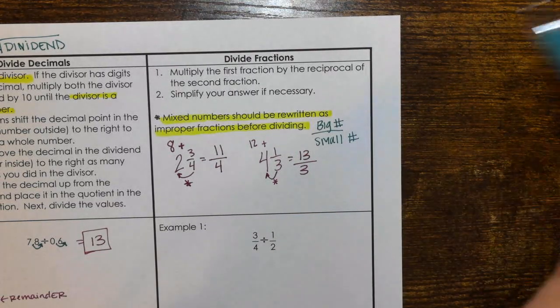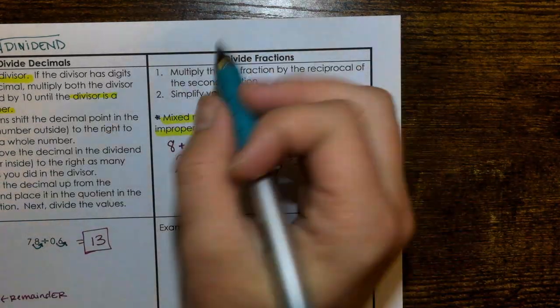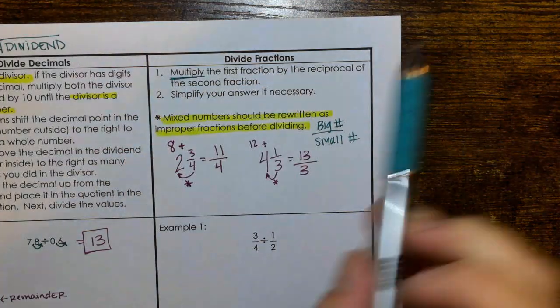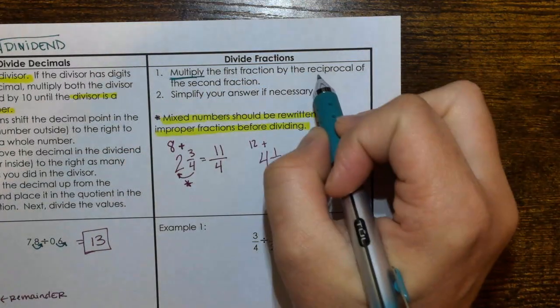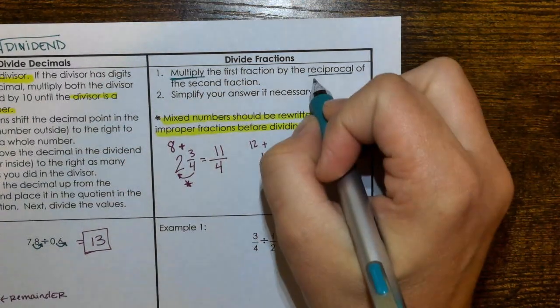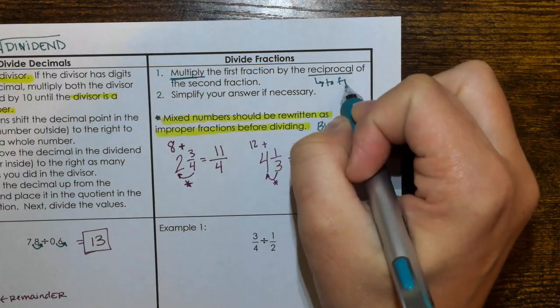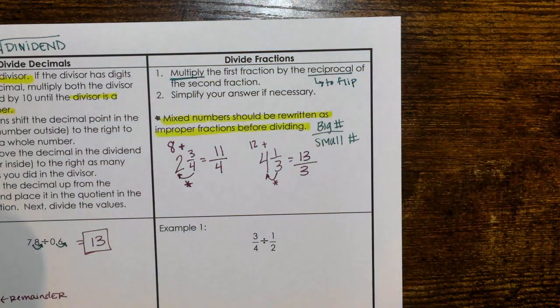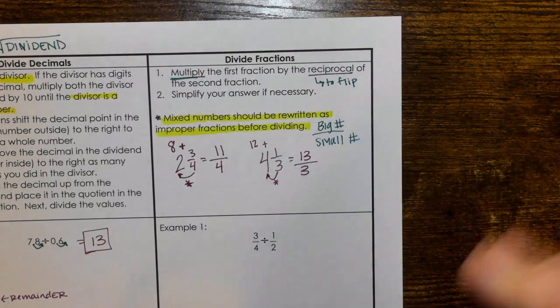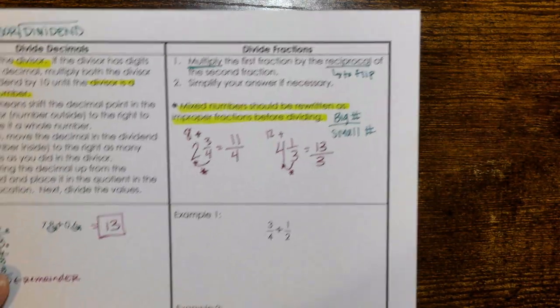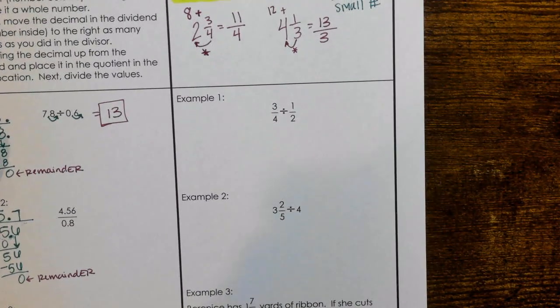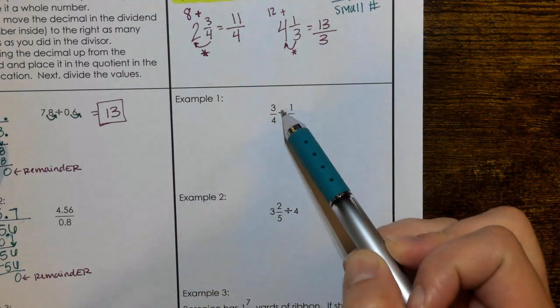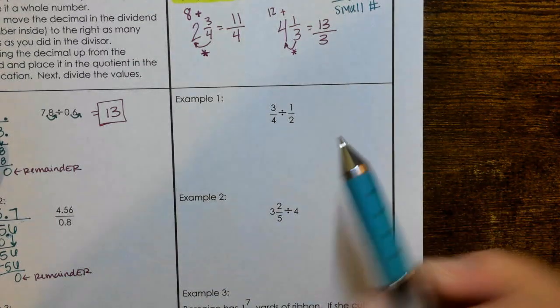Once we do that, we are going to multiply the first fraction by the reciprocal of the second fraction. Reciprocal means to flip. And then we're going to simplify. So let's go look at our first example. 3/4 divided by 1/2.